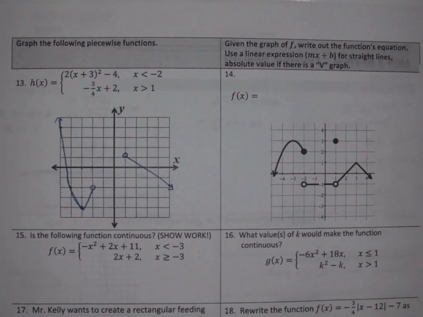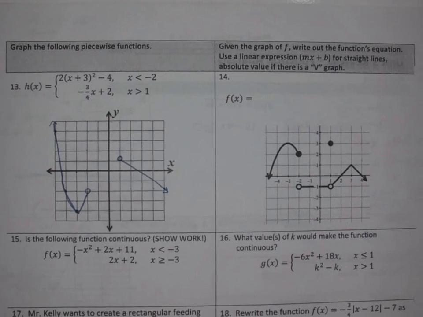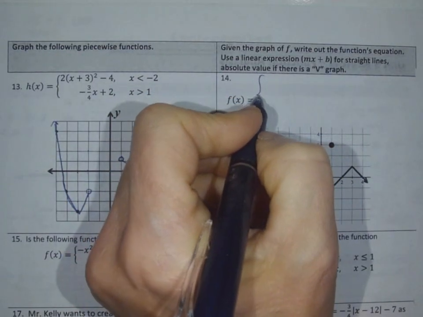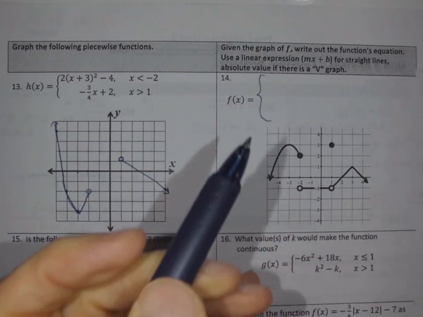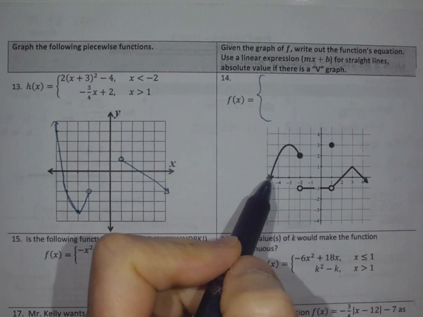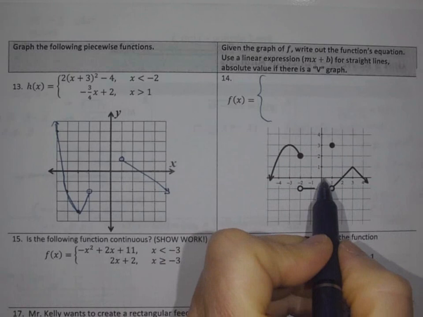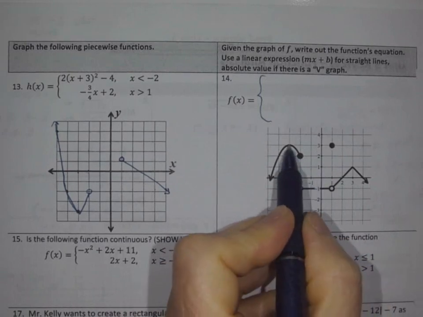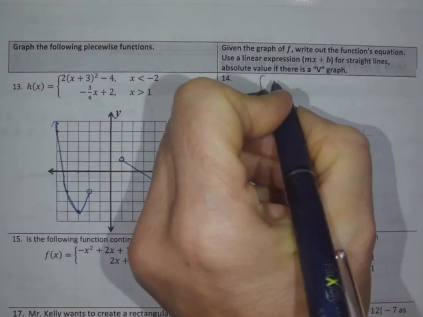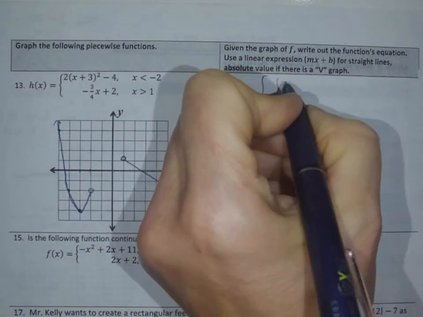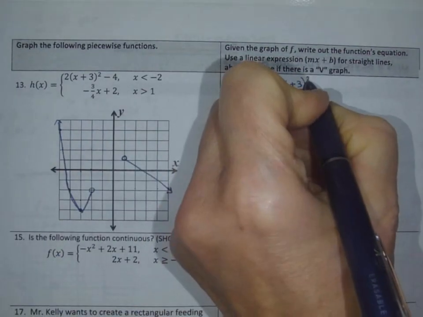There we go. For 14, we are given the graph, and we actually have to write the equation, okay? So let's do that. So we need 1, 2, 3, 4 pieces, right? My first piece is an upside-down parabola, so I know that the parent function of a parabola would just be y equals x squared, centered here. So this vertex has been moved way up there. So we're going to go 1, 2, 3 to the left. So it will be x plus 3, because inside it's opposite of what you see, squared.